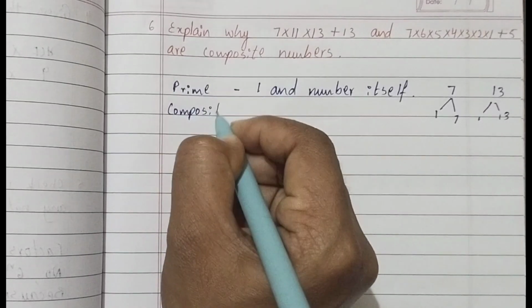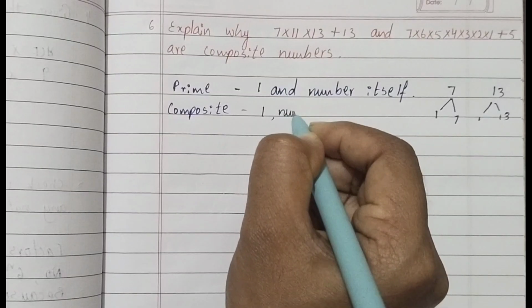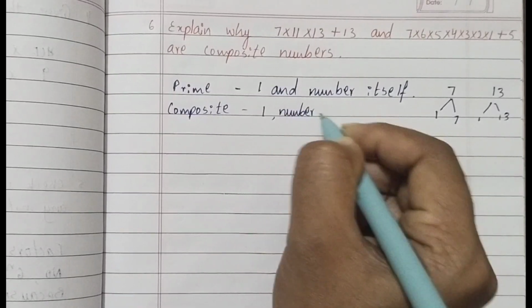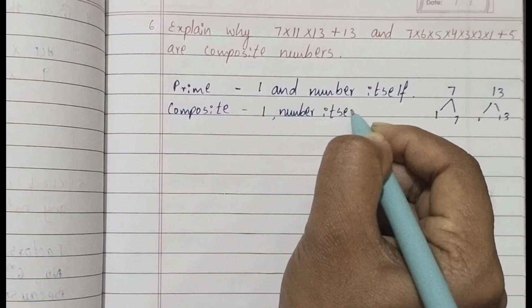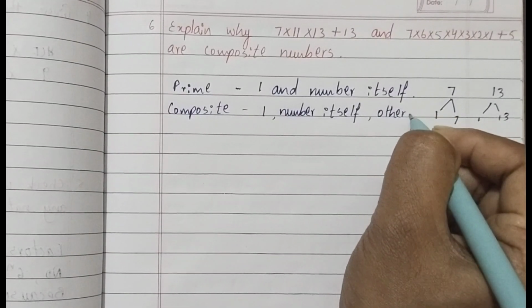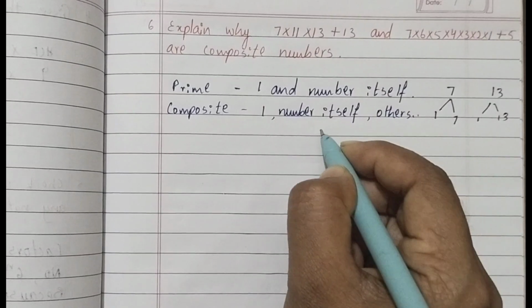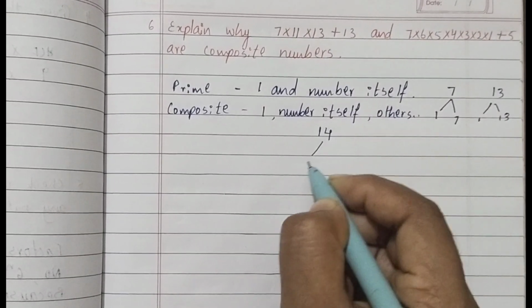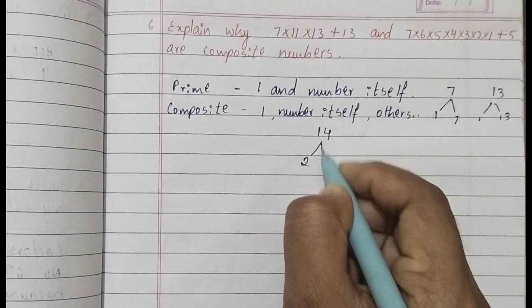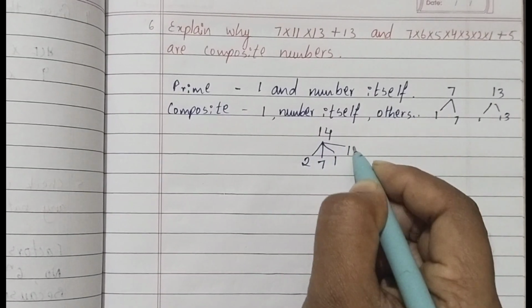Next is a composite number. The factors of a composite number are 1 and the number itself, and also other numbers. For example, I'll consider the number 14. It has factors 2 and 7, also 1 and 14.